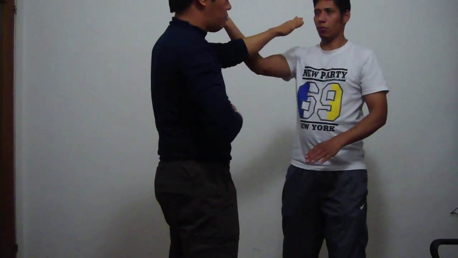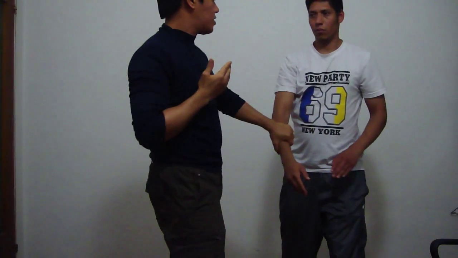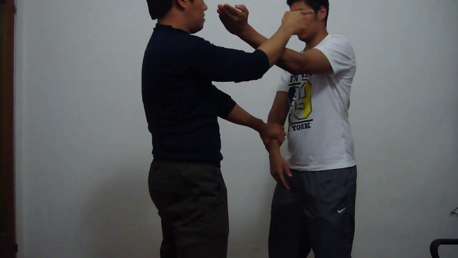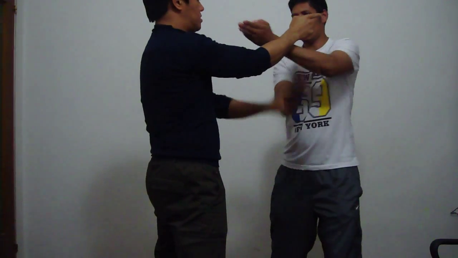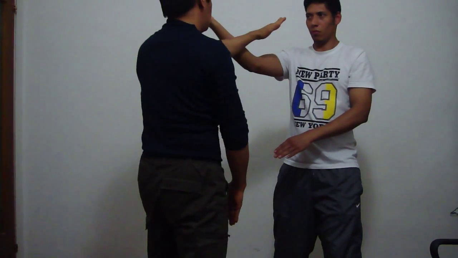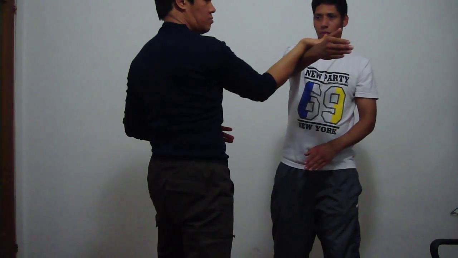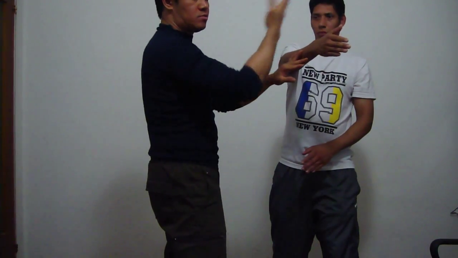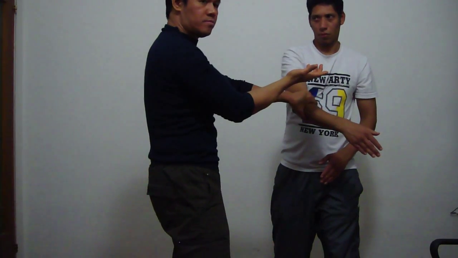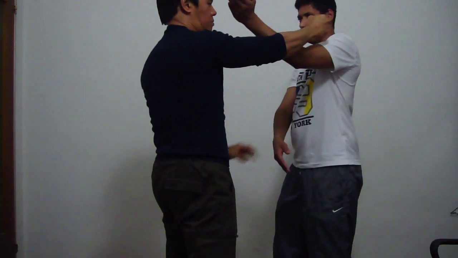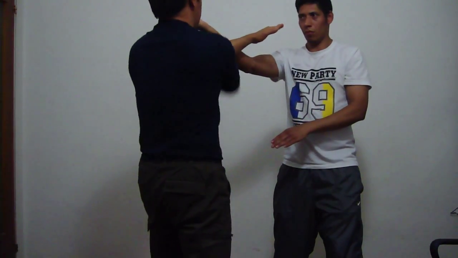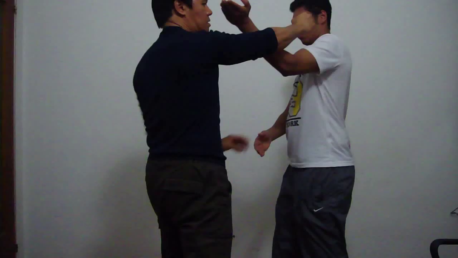So the same thing then, 1, 2, 3. Okay, so he enters internally. Continue, 2, 3. Okay, 1, only 3 counts. 1, 2. Okay, the movement is 2, 2. Block, 3. Okay, 1, 2, and 3. Hit. Okay.